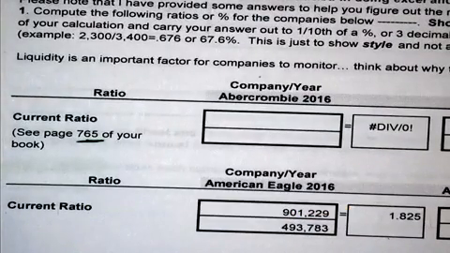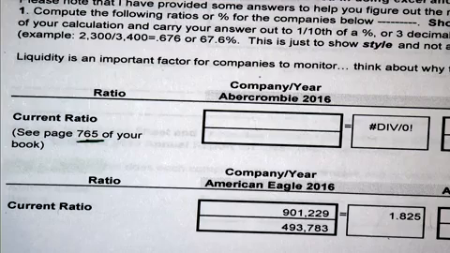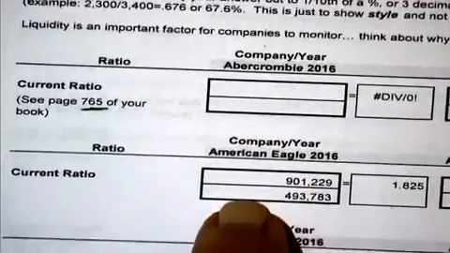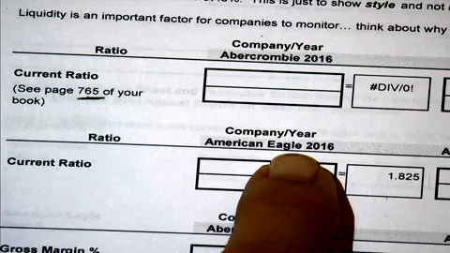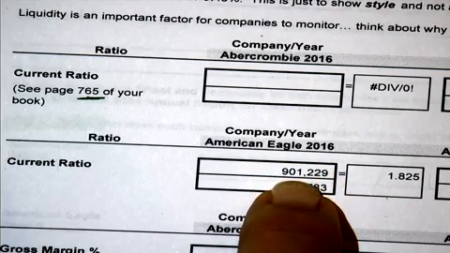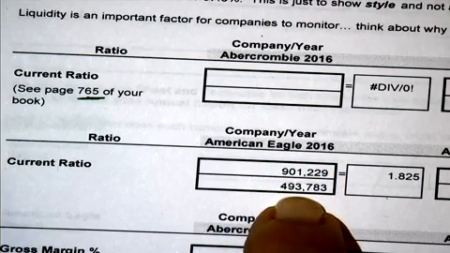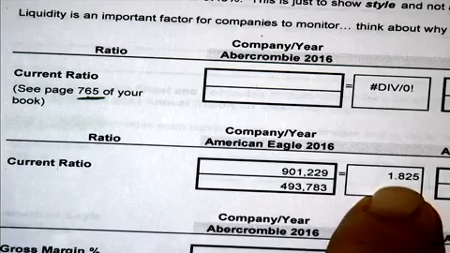And for those of you that did the homework on Chapter 9, which dealt with the classified balance sheet, does anybody remember what the current ratio is? I believe that it was talked about in that video. Current ratio. It's looking at your current assets and comparing that to your current liabilities. So I'm giving you an example here from American Eagle. So at American Eagle, their current assets compared to current liabilities gives them a current ratio of 1.8.